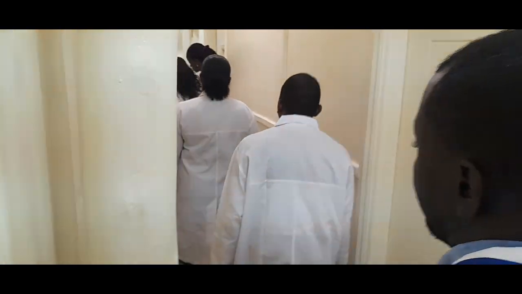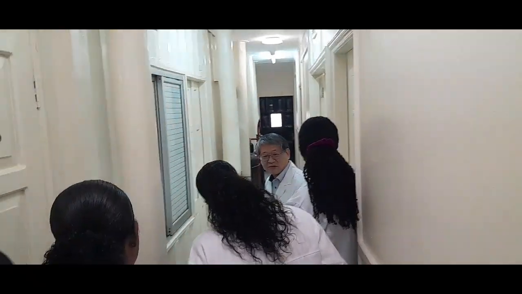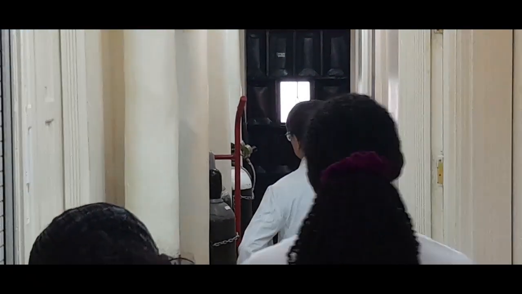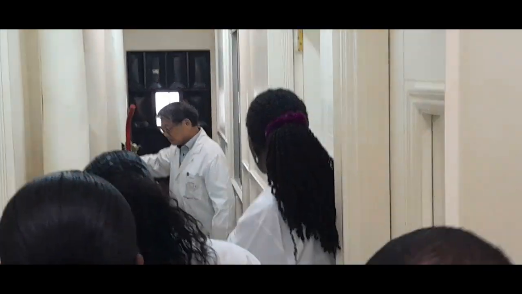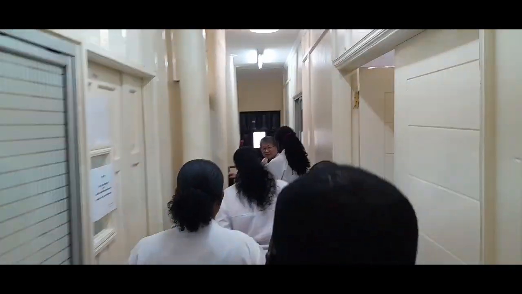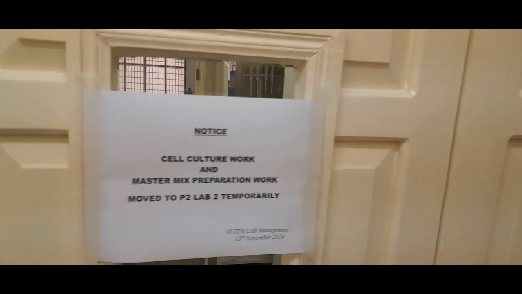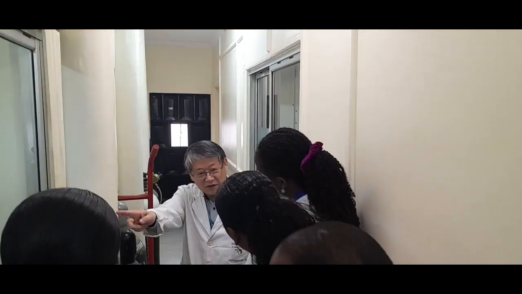Before we enter the cell culture room, you may wonder what this corridor is. This corridor is for keeping the CO2 gas. Usually, many laboratories put the CO2 gas inside the laboratory, isn't it?